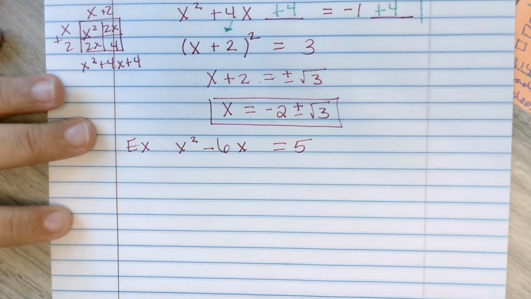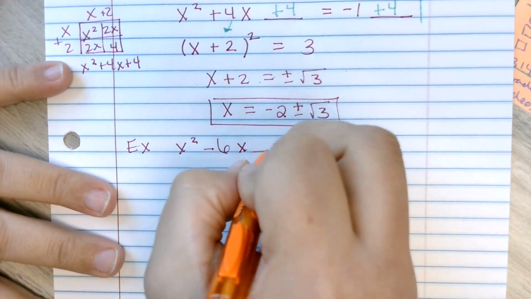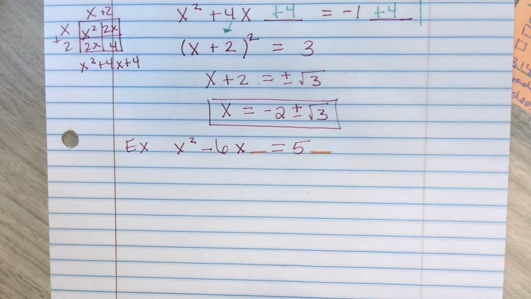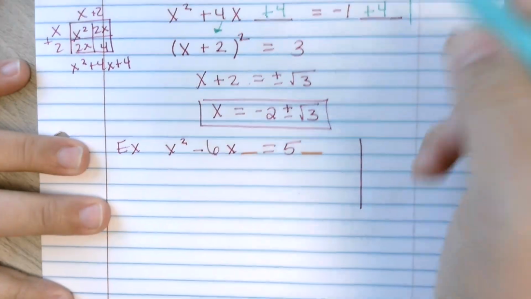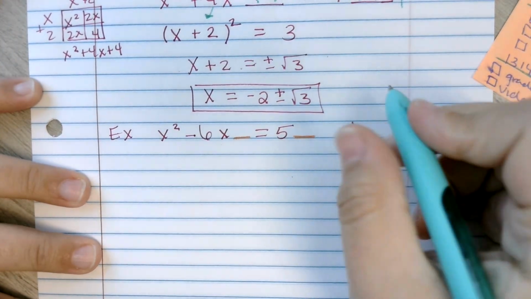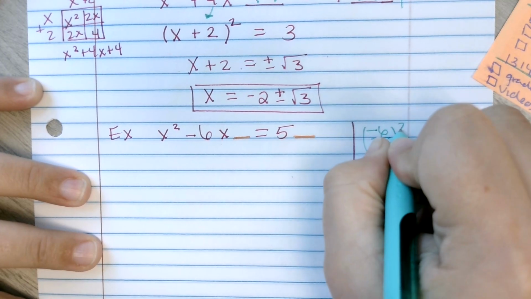It's already set up for the perfect square. So I'm just going to put my spaces here. That's where I'm going to add numbers. And the number that I'm going to add can be found by using the formula b over 2 squared. So that is negative 6 over 2 squared.